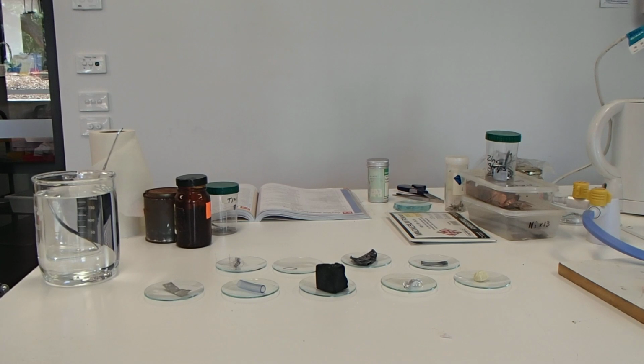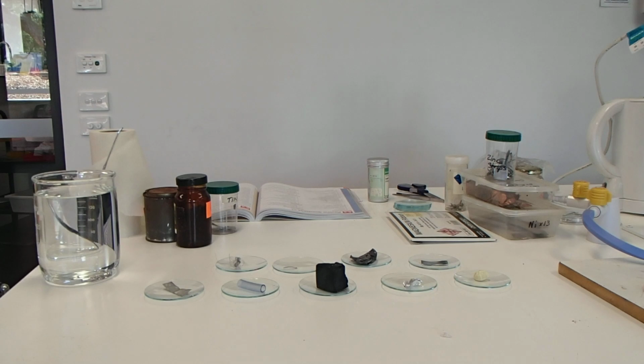We're going to be doing practical 5.2, which is the properties of elements, and today we're looking at the physical properties of metals and non-metals, and perhaps some metalloids we've got in here. So I'll just show you the samples we've got today.